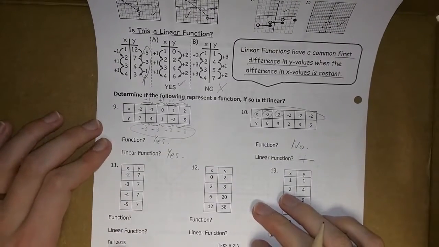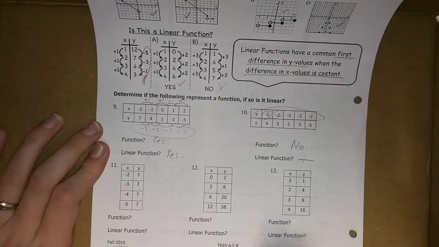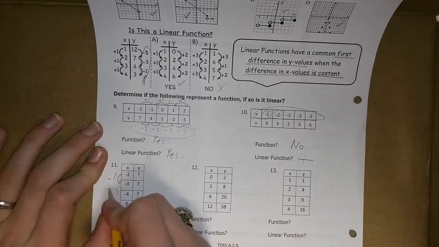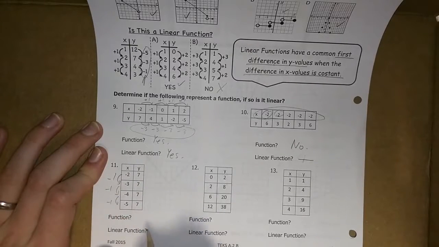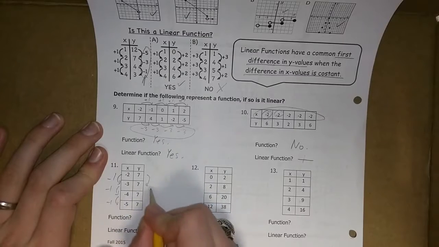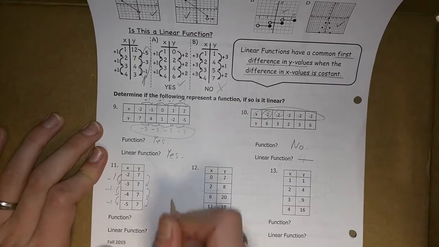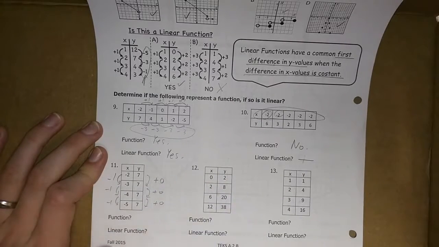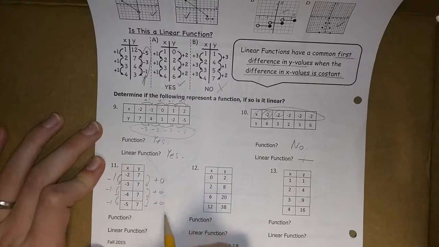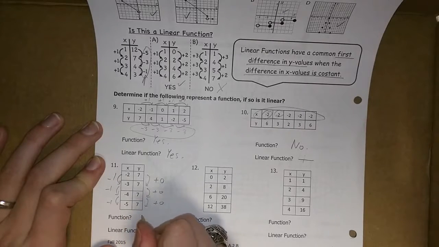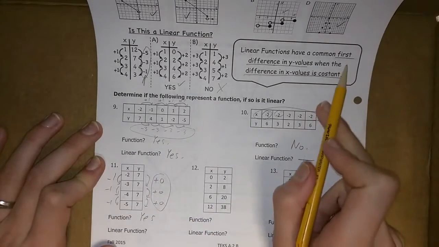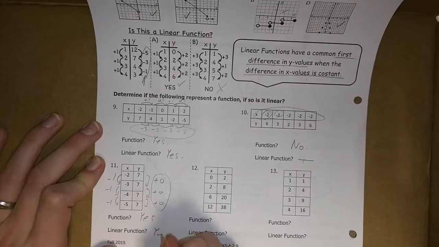Okay, number 11. First thing we'll do is look at the change in the x's. So these are going down by 1. So minus 1, minus 1, minus 1. The y's, well, how much is that changing by? From 7 to 7, well, I could add 0, that wouldn't change anything. So 0, 0. So when the changes in the x's are all constant, the y's are actually all constant as well. All right, so do any x's repeat? No, they don't. So this one is a function. And since it is, and the first differences are the same, that is a linear function.